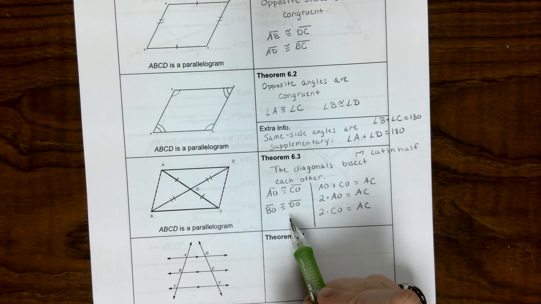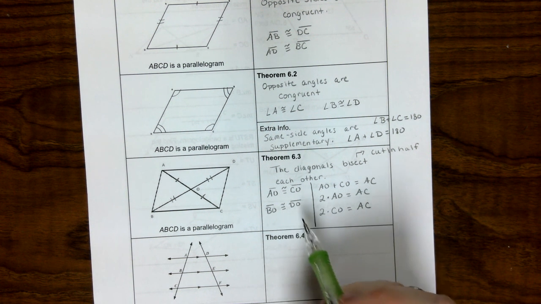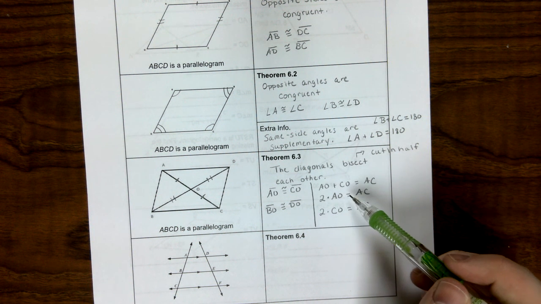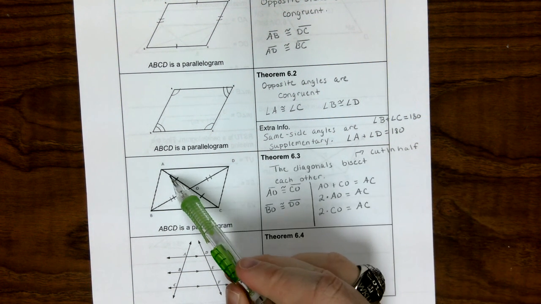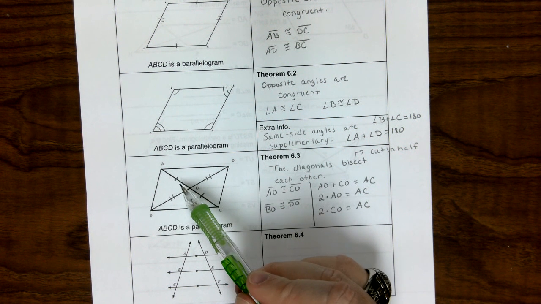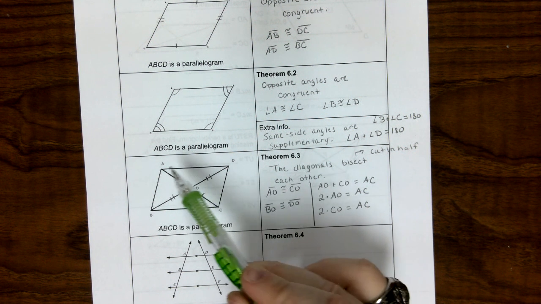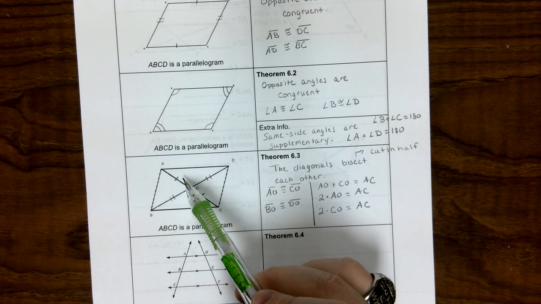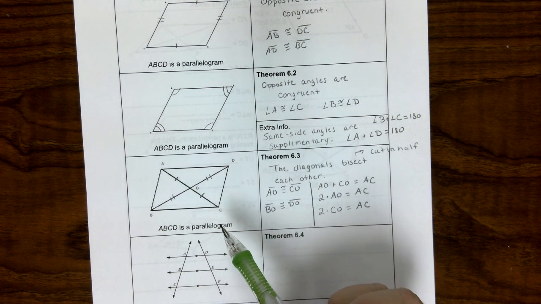Okay, you could also do it accordingly for the BO and DO. I'm just not doing it right now. I wanted to add this here because you're going to have problems where they'll give you a piece of the diagonal and they'll ask you for the whole diagonal, right? And so what you would do is you'd have to double this little piece in order to get the whole length. Okay?